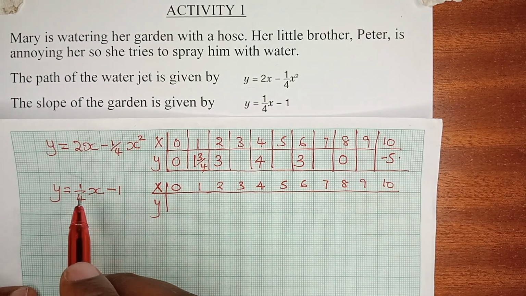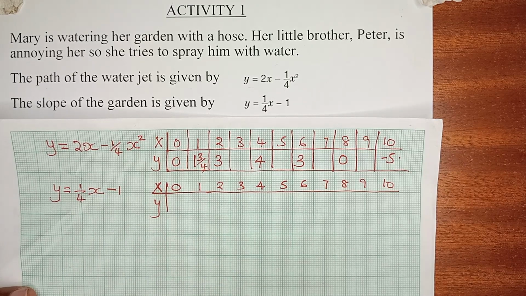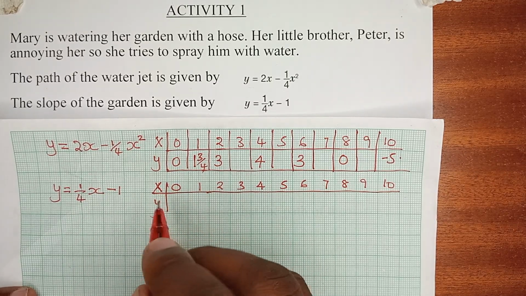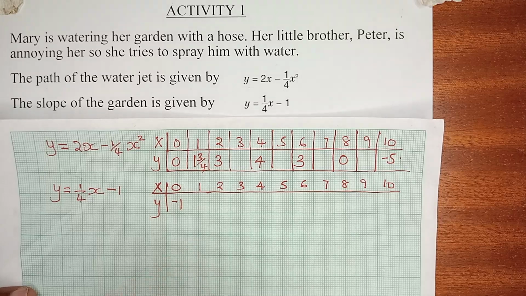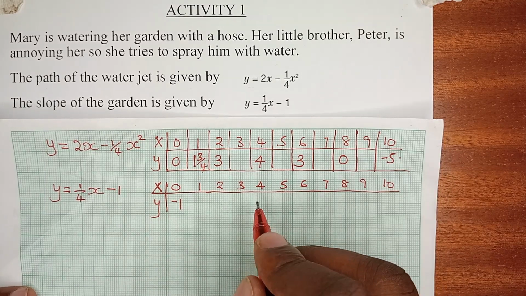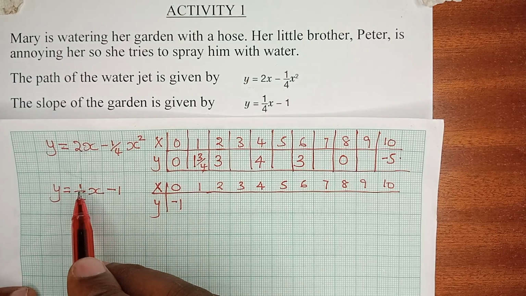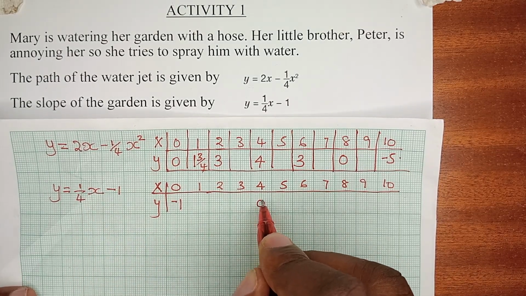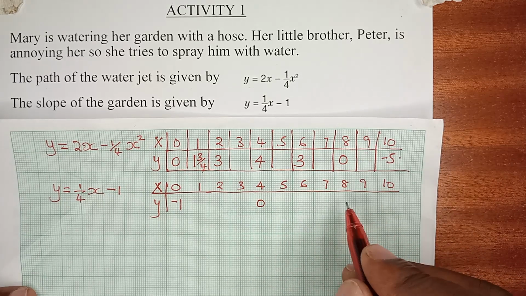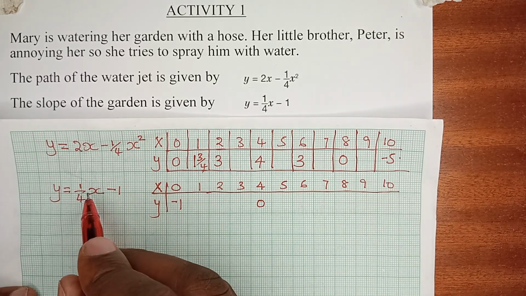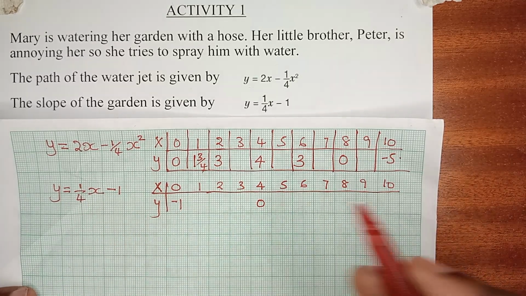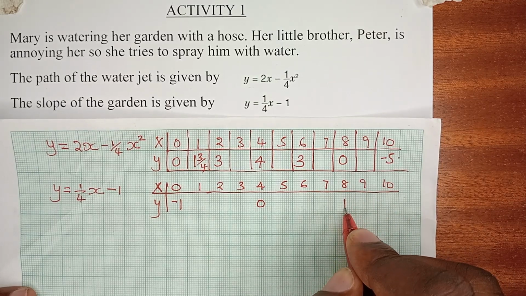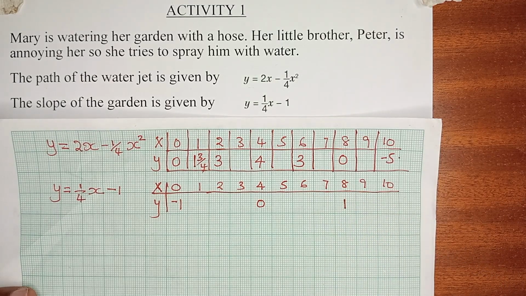What about this one? This one is a straight line. We just need 3 terms, and there we go. When x is 0, this is minus 1. And when x is, for example, 4, a quarter times 4 is 1, and 1 minus 1 is 0. And when x is 8, a quarter times 8 is 2, and 2 minus 1 is 1. And we can easily now plot those two.